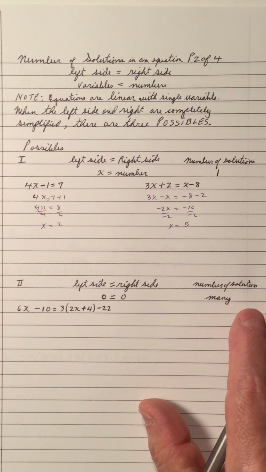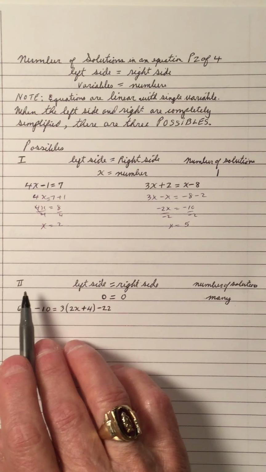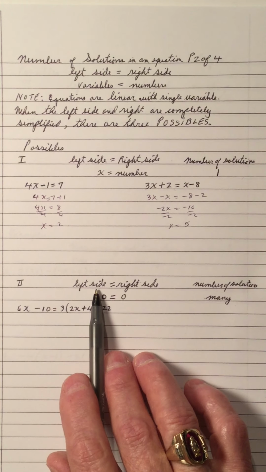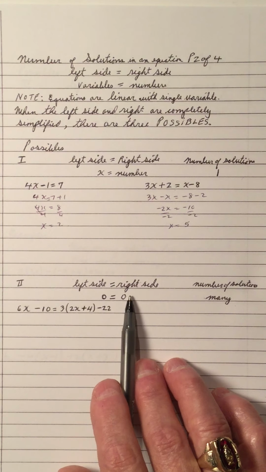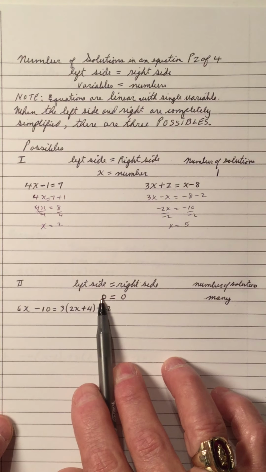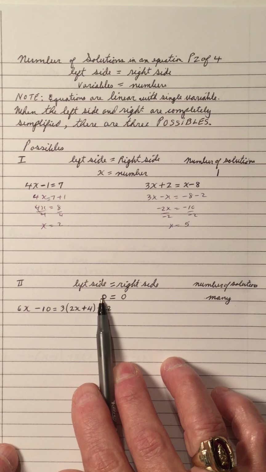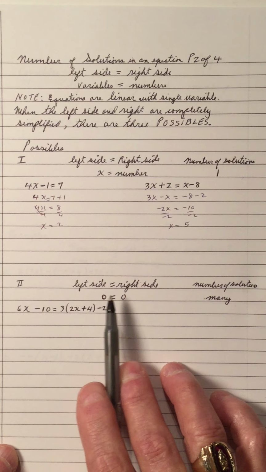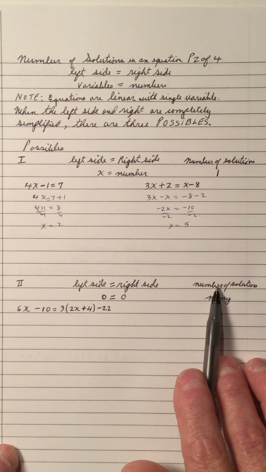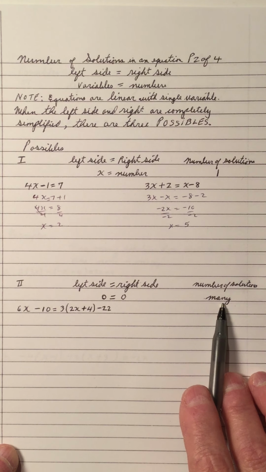The other two, let's explain those. The second possibility is, what if the left side is 0 and the right side is 0? When you're solving the equation, all the x's cancel out and become 0, and the numbers become 0. So if you get this scenario, when you solve and get 0 equals 0, that means you have many solutions.